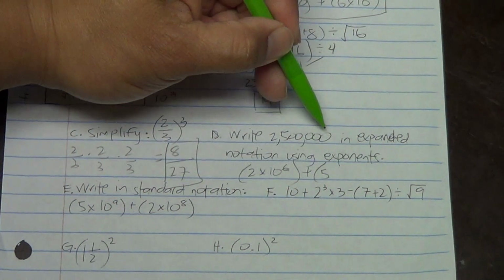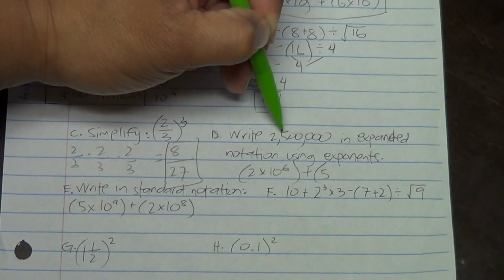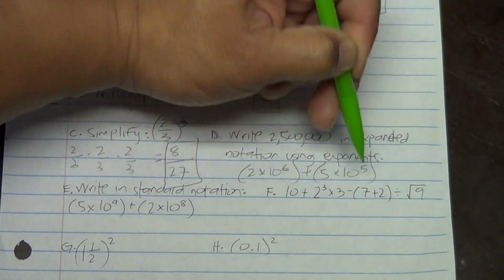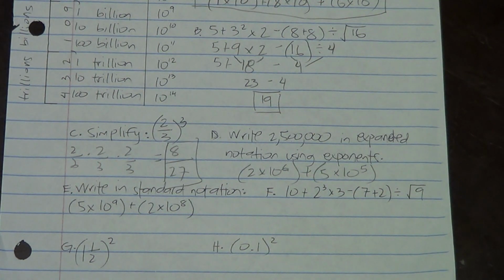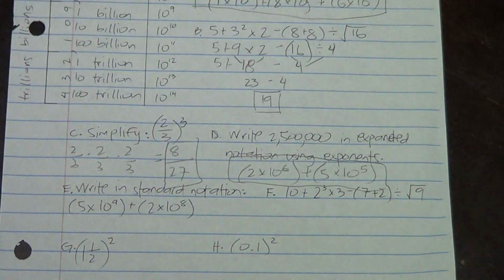So this is 5 and this is 1, 0, 1, 2, 3, 4, 5. So that's 5 times 10 to the 5th power. And that's our final answer there. So we circle or box the final answer.